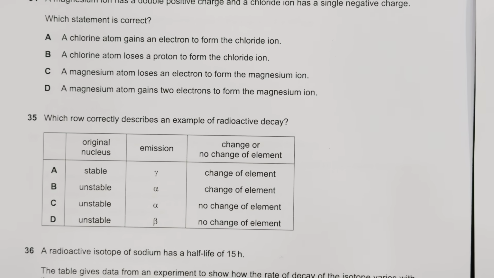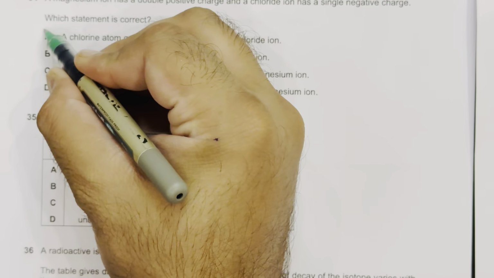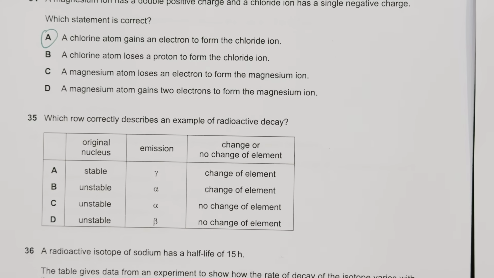A magnesium ion has a double positive charge and a chloride ion has a single negative charge. Which statement is correct? Okay, a chlorine atom gains an electron to form a chloride ion. This is the right option. This is more of a chemistry question.